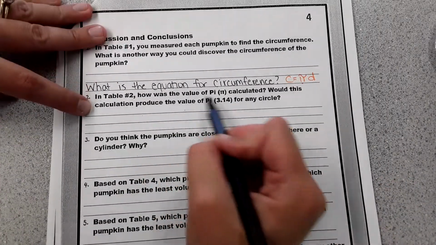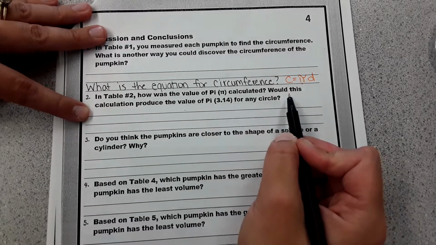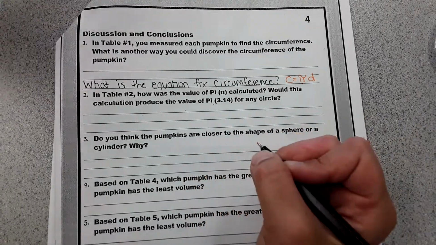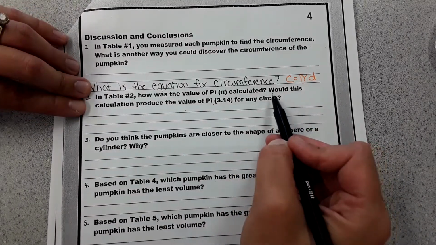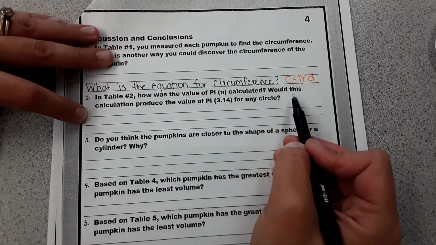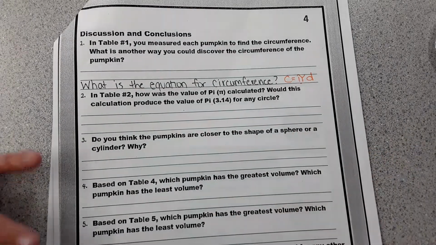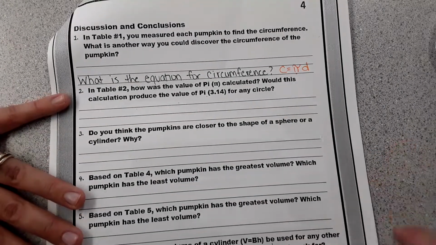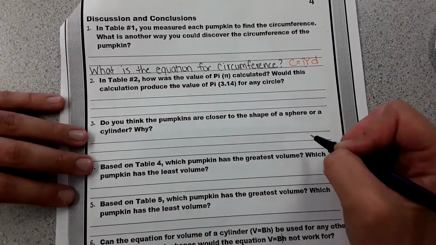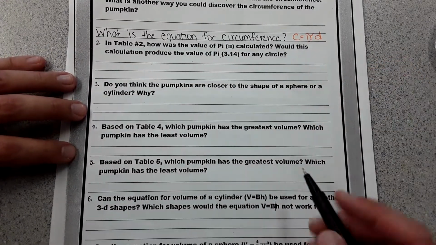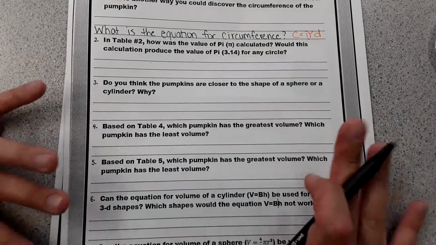Table number 2, what was the value of pi calculated? Would this calculation produce the value of pi for any circle? Yes. If you take the circumference and divide it by a diameter of any circle, provided it's a perfect circle, you will get the value of pi. So just go through each of these. They are a bit subjective, so just put what you think is the best response for this.